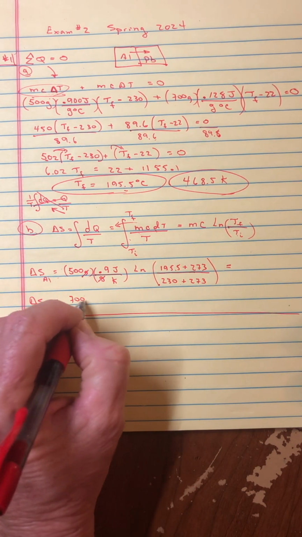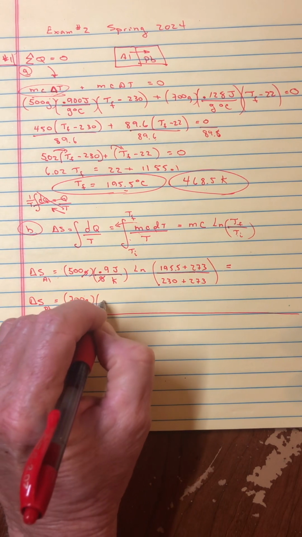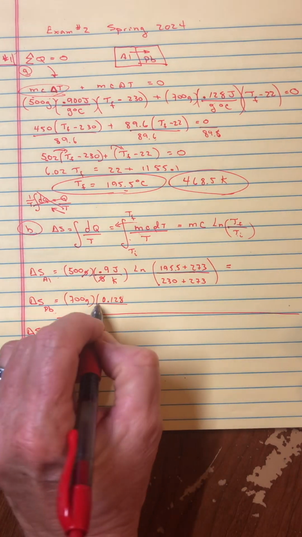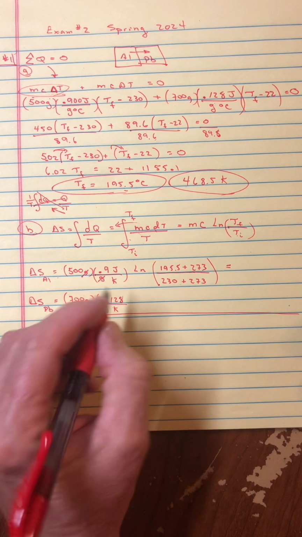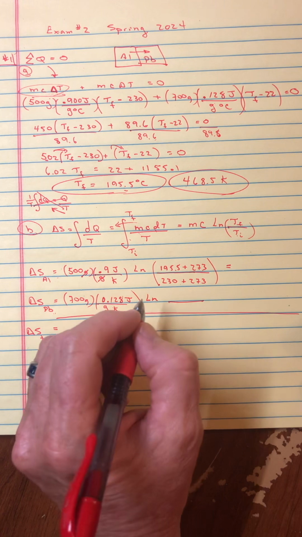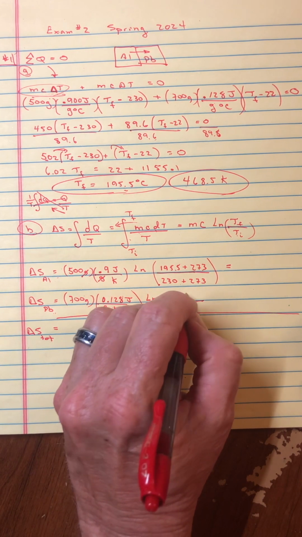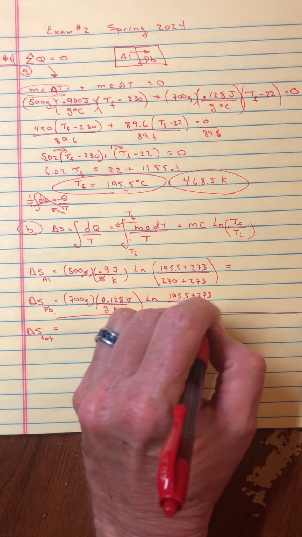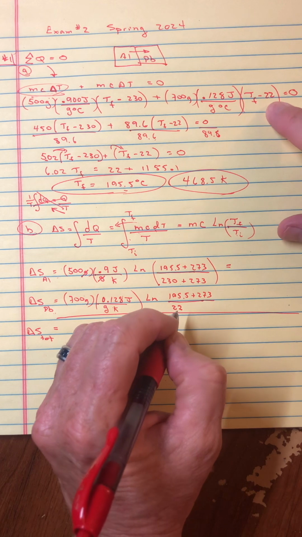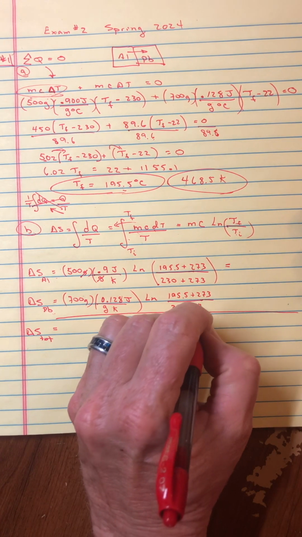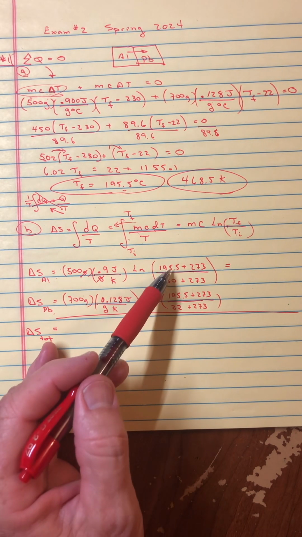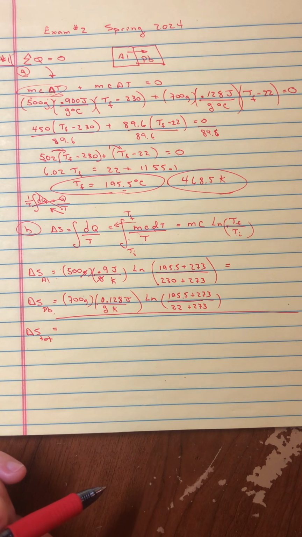The lead is 700 grams with a smaller specific heat of 0.28, I believe, yeah. And same logic, joules per gram per Kelvin. And the natural log of its final temperature, which again is that 195.5 plus 273 in Kelvin. And its initial then is 22, right? Yeah, 22 plus 273. And by the way, notice the units here in the quotient will cancel off.